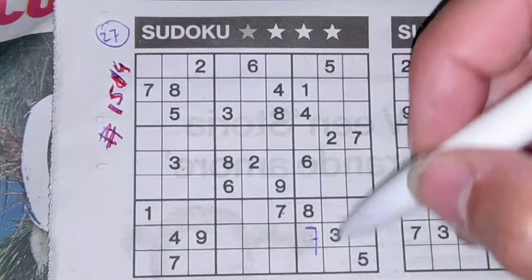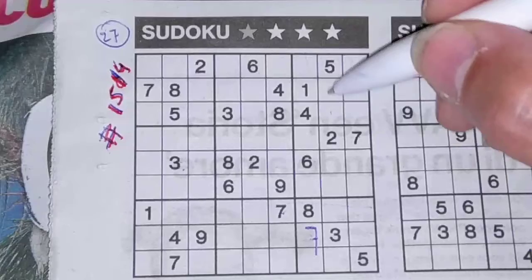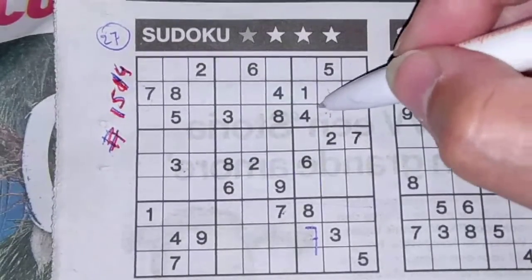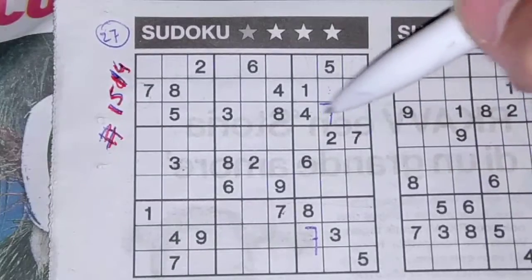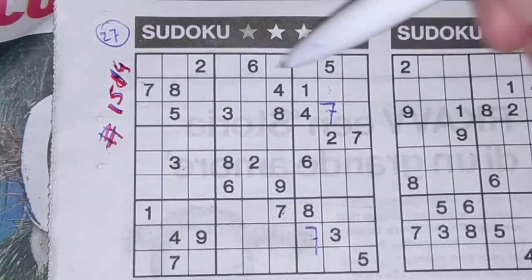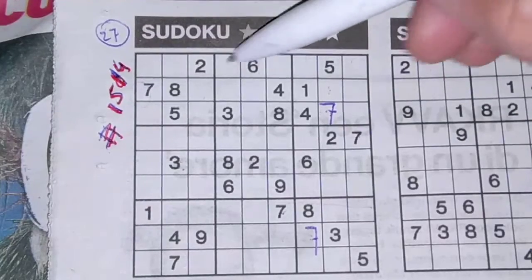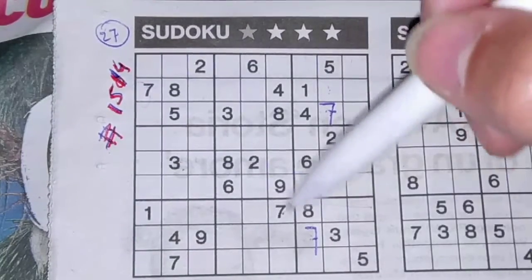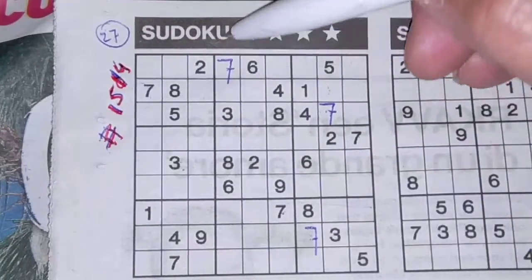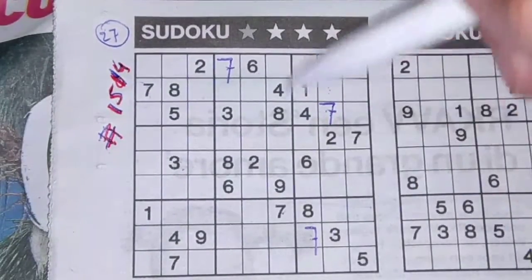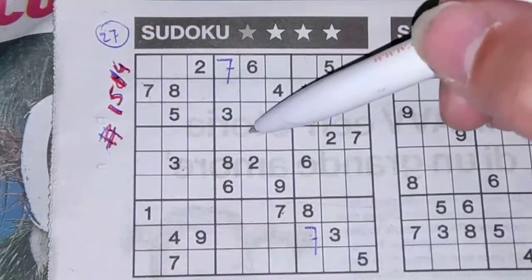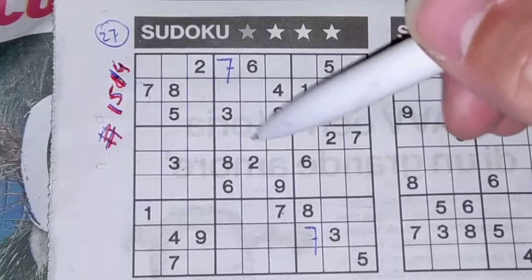7 in that column, so in the column between, the only 2 places for the 7 should be here or there. We see here 7, no 7 there. 7 should be here. 7 in the third row, 7 in the second row, so in the first row, the only 2 places for the 7 should be here or there. We see here 7, no 7 there. 7 should be there. 7 in this column, 7 in that column, so in the middle column, the only 2 places for the 7 should be here or there.